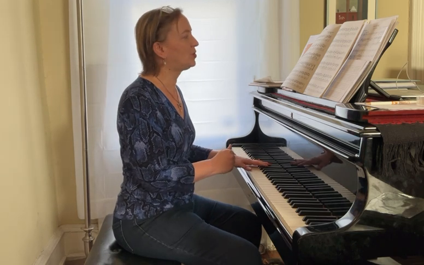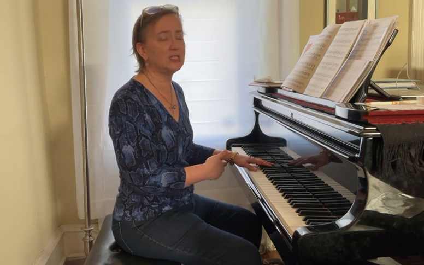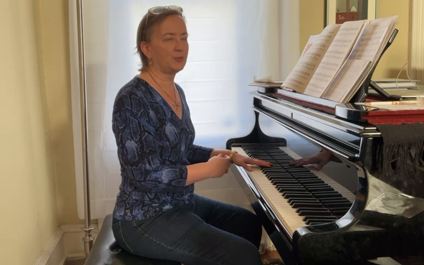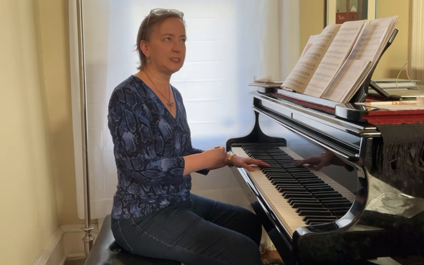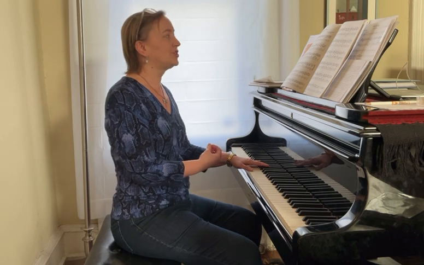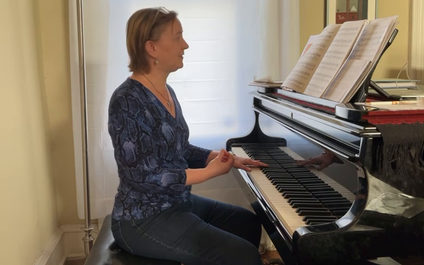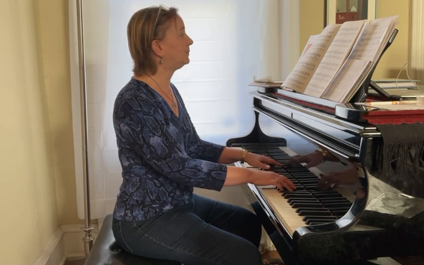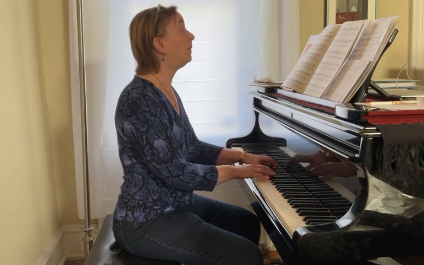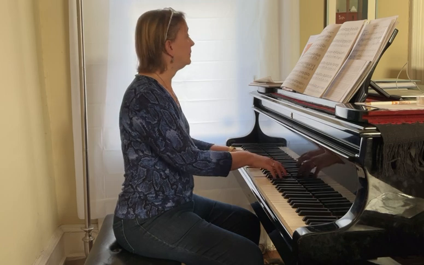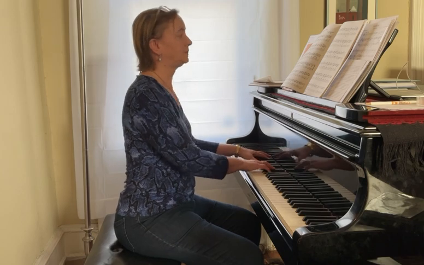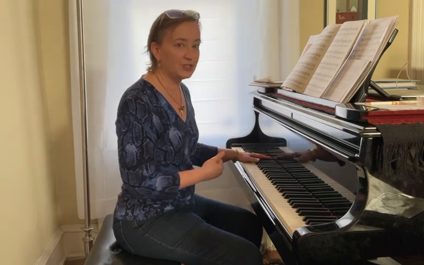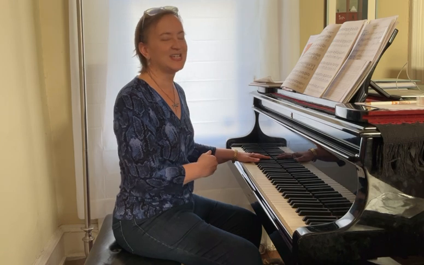And that's a very typical modulation, a change of keys that you will hear in a sonata movement, particularly a sonata movement that starts in a minor key. So we started in C minor, we modulate to E flat major. So the rest of the first section stays in E flat major. This is where I left off. So we end with a very strong cadence, perfect cadence in E flat major.